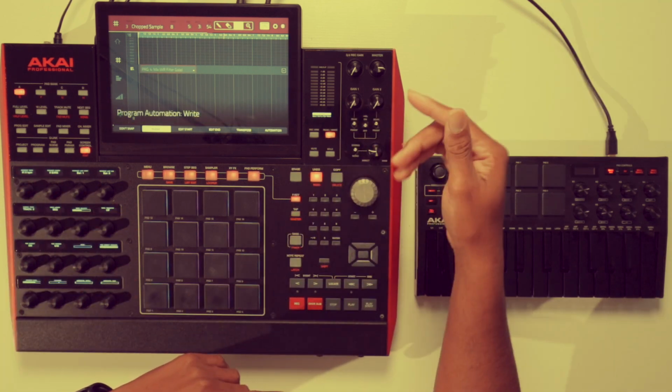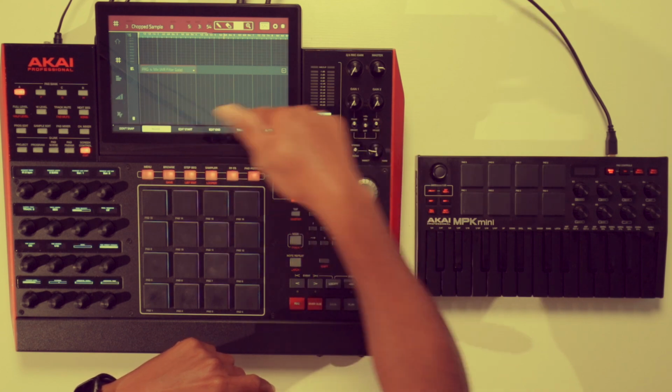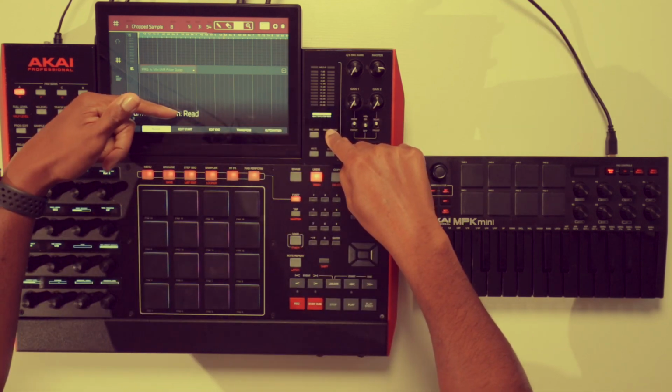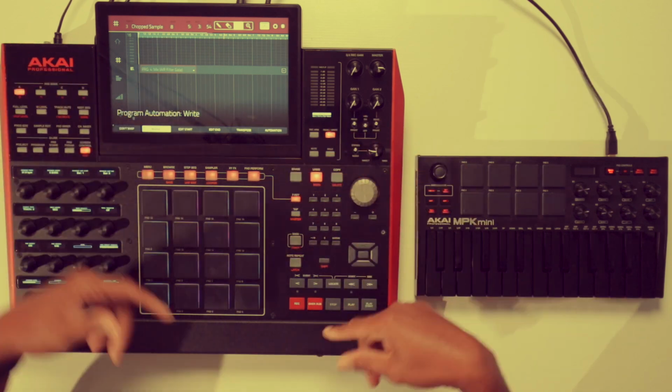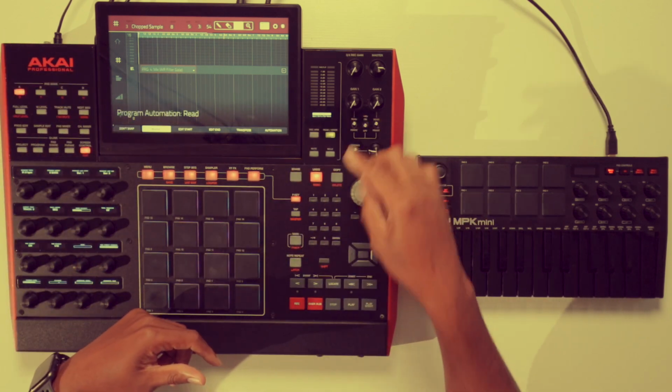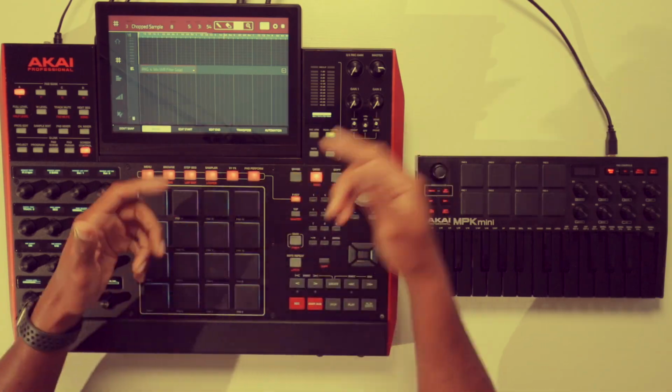You could use the read and write right here. You can see when I click on that, it says read. That's what I initially leave it in. And you could do write, and you could record some of this automation in, but I'm going to go ahead and draw it in. So let's get the pencil.